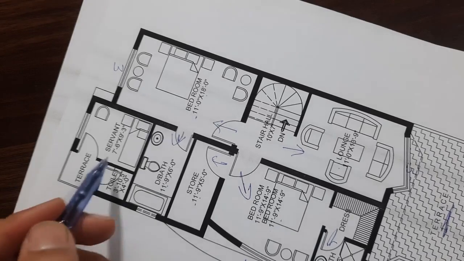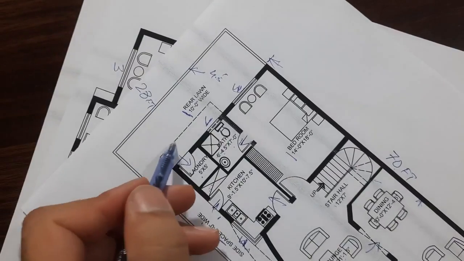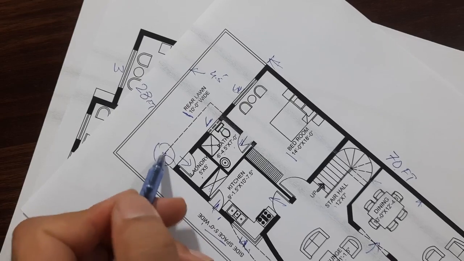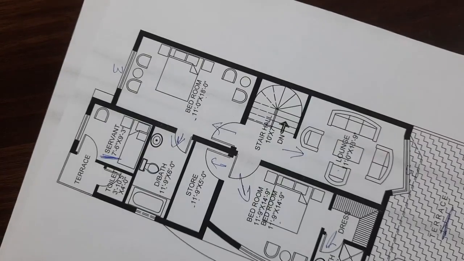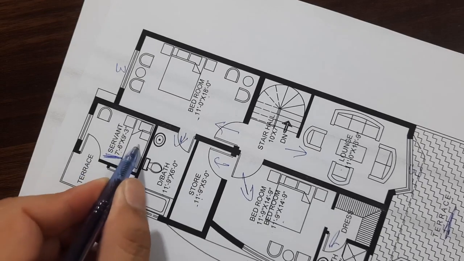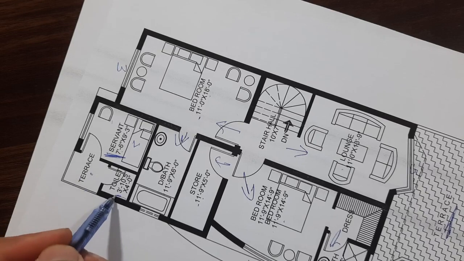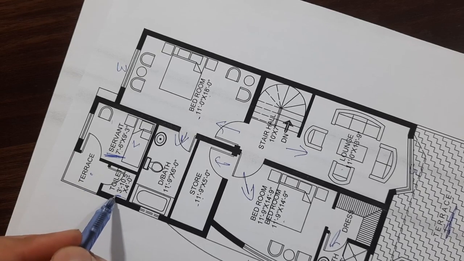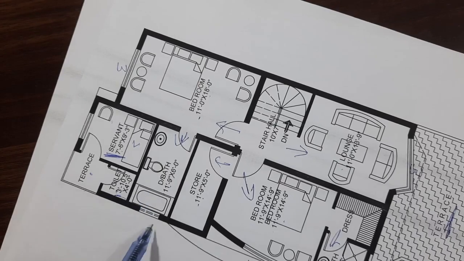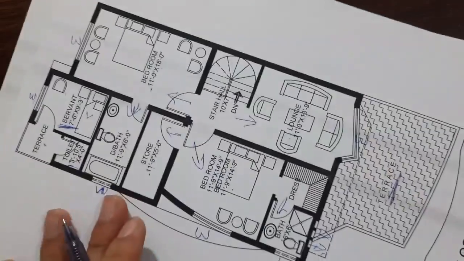And next, guys, you can see this is the servant quarter at the back side. You can use the circular staircase here, which you can use for the servant quarter. Size is 7 feet 6 inches by 9 feet 3 inches. Only one bedroom you can see on one stair. And this is the terrace, and this is the toilet. Size is 3 feet 10.5 inches by 4 feet. And this is the bath window. You can see this is the window for this servant quarter.